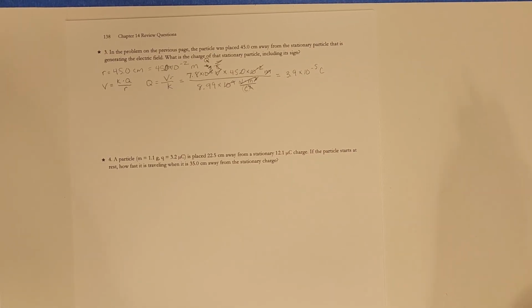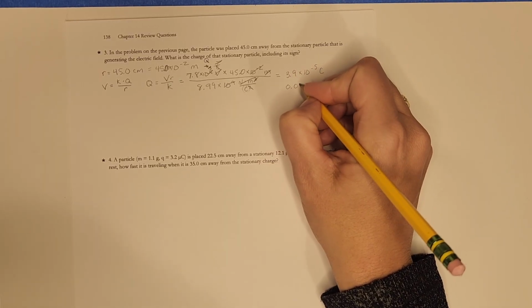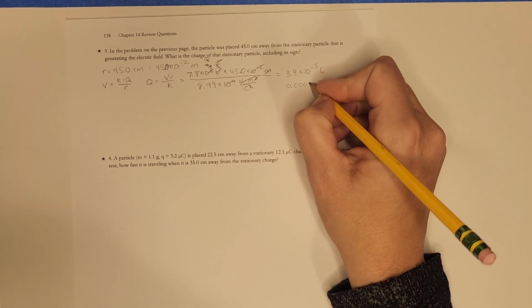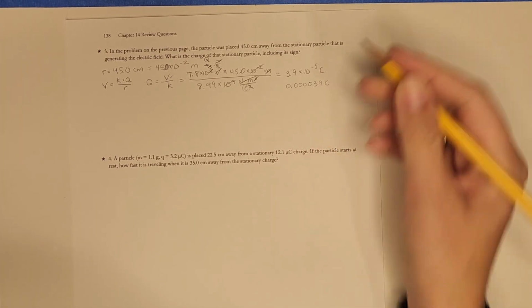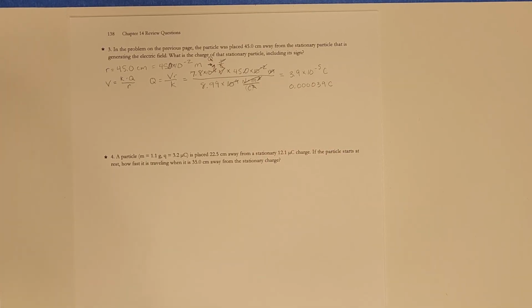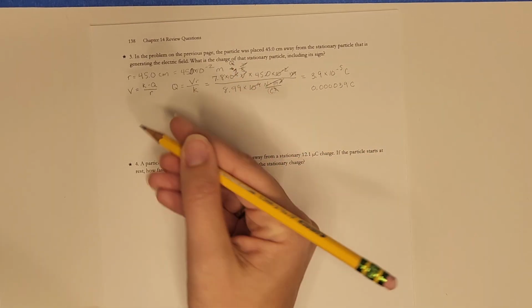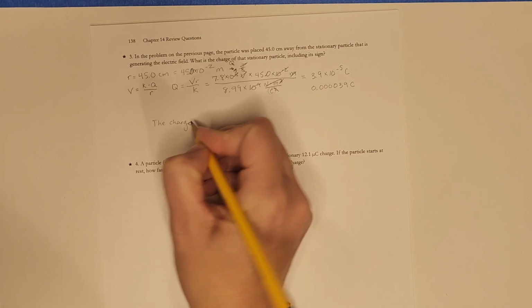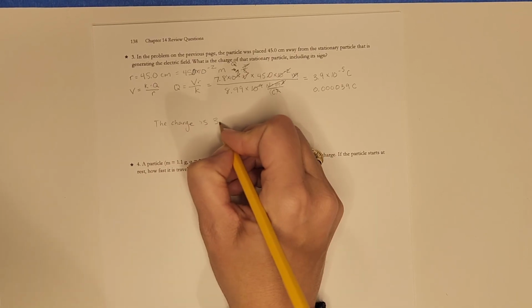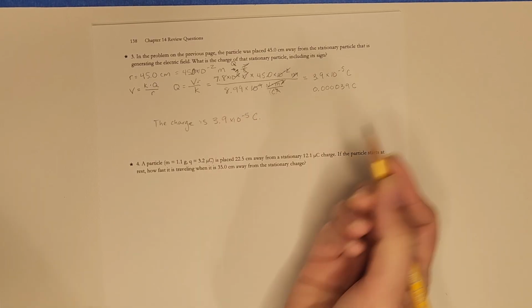Alternately, you can rewrite that as 0.000039 coulombs. Either answer would be correct. So our final answer here is that the charge is 3.9 times 10 to the negative 5th coulombs.